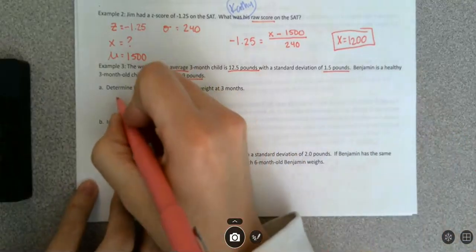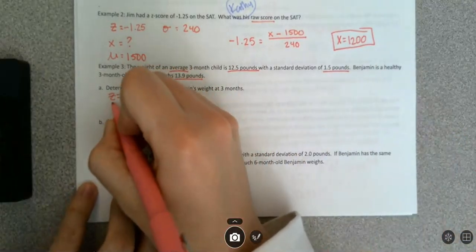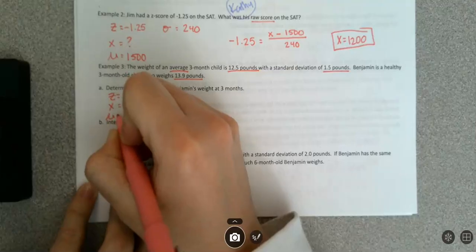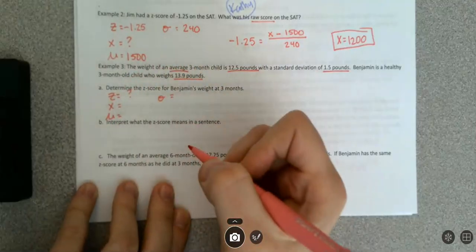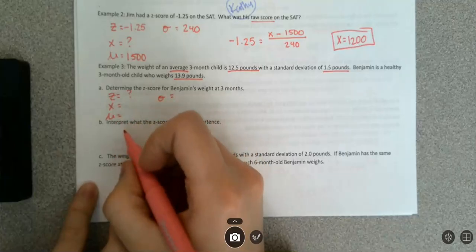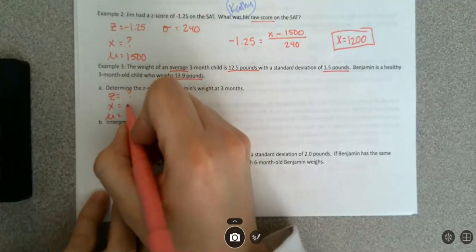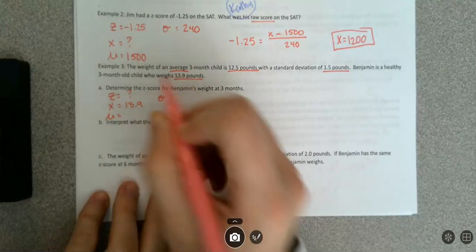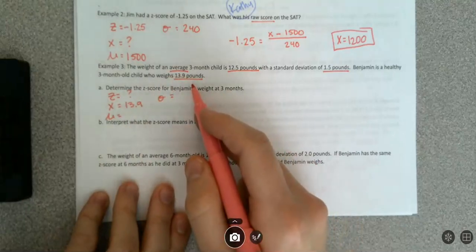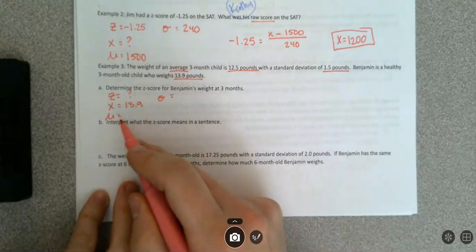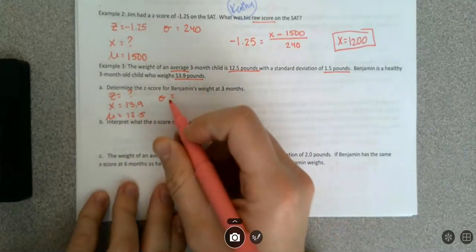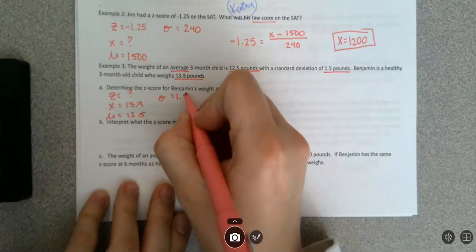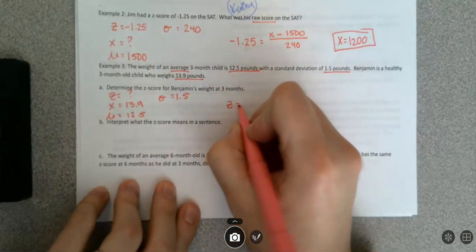So I'm going to write all that down. So we got Z, we got X, we got mu, we got sigma. Z, we do not know. That's what we want to know. The raw score is going to be 13.9 because that's how much Benjamin weighs. Okay? Mu is the mean, the average 3-month-old was 12.5 pounds, and sigma is 1.5. So I'm going to set up my equation.